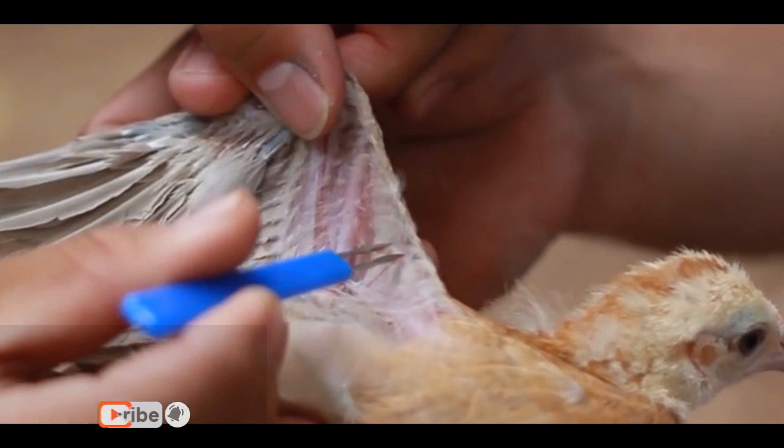Number 5, mix dilute iodine solution in the flock's drinking water. When you mix iodine solution in the drinking water, which should be clean and free of contamination, it helps to heal the wet fowlpox.